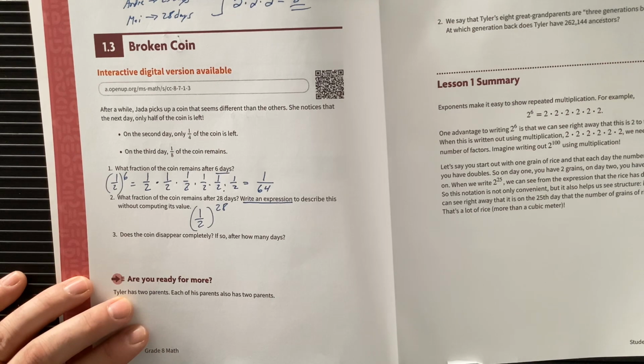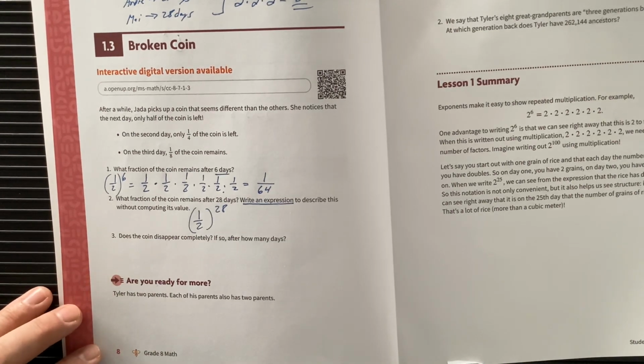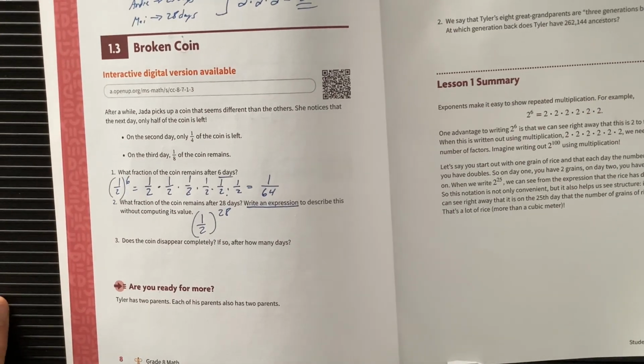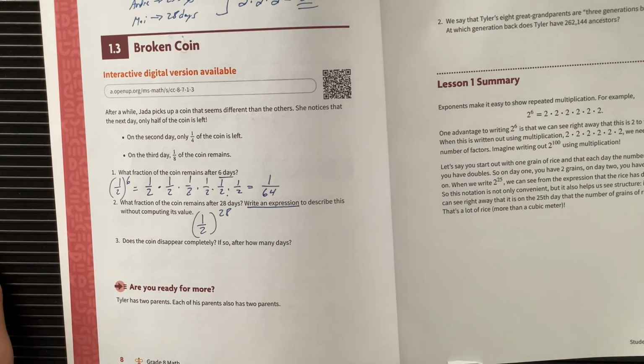Technically, does the coin ever disappear? It's so small and microscopic. All right, apparently Sienna wants to do the next one. Sienna, would you read number 3? Does the coin disappear completely? If so, after how many days?